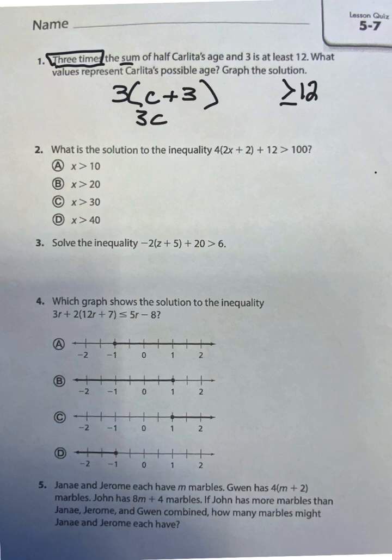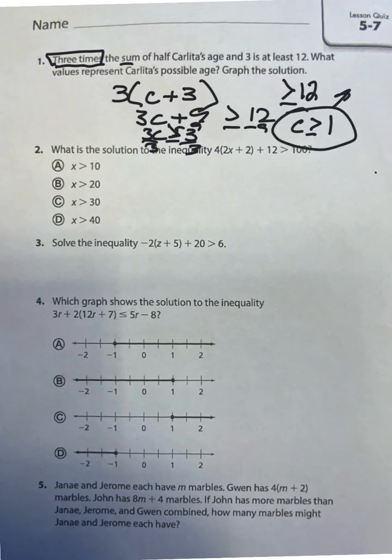So then I get 3C plus 9 is greater than or equal to 12. Subtract 9 from each side. I get 3C is greater than or equal to 3. Divide each side by 3. I get C is greater than or equal to 1. And that's fine. What's greater than or equal to 1 would be 2 or 1. So it's just greater than or equal to 1.